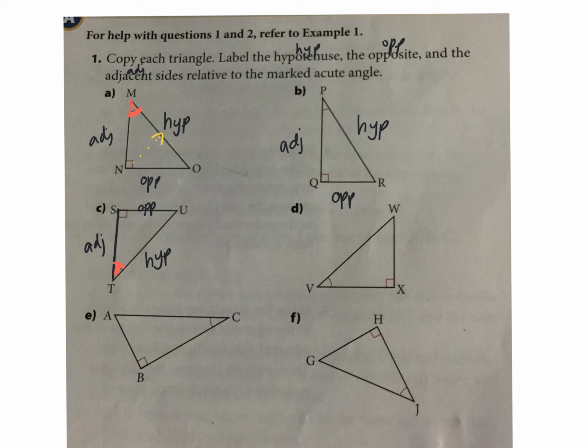Anika, can you do D? So, Neroy? BC is what? AC is what? Hypotenuse, good. AB is opposite, yes, and then BC is adjacent. Last one.